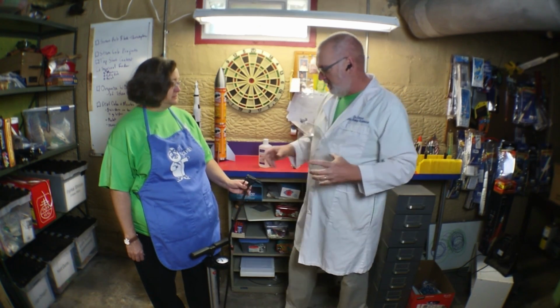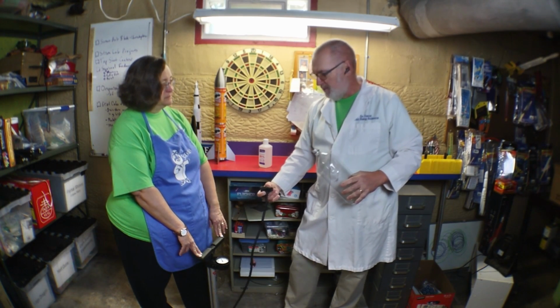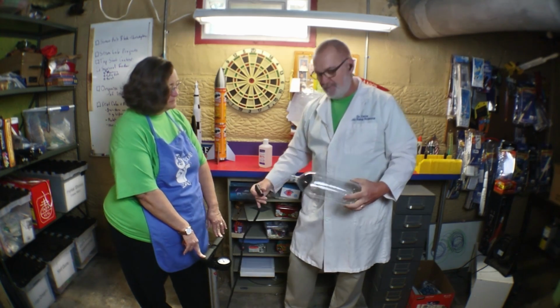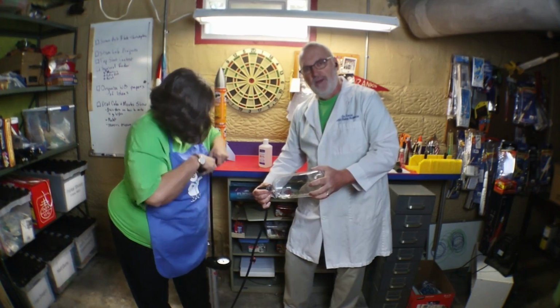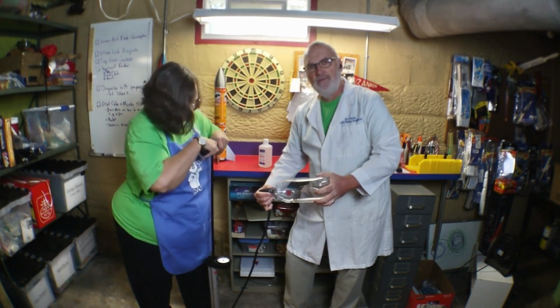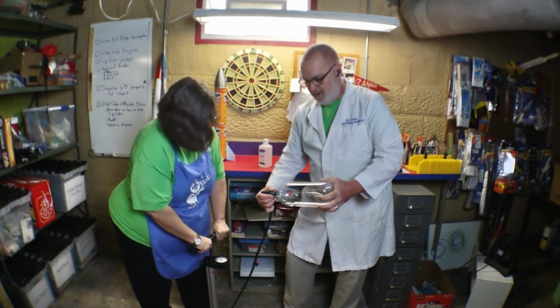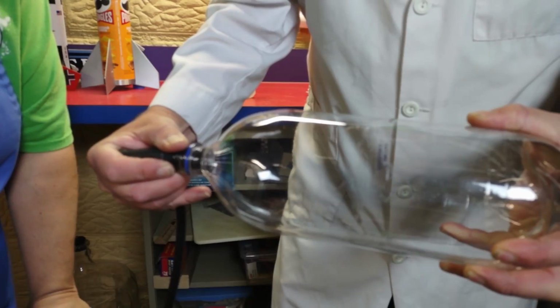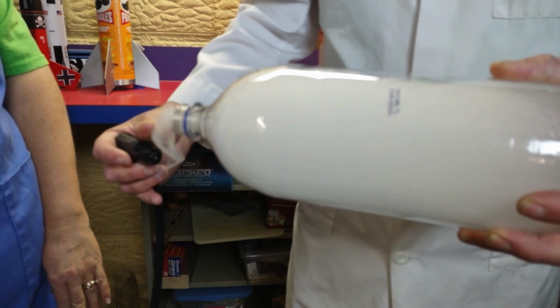That should be good. And now we have our attachment on our air pump here, and Mrs. Whiz Bang is going to start to pump it up. So I'll put that right there in the bottle, and we're going to start pumping, and the pressure is going to increase in that bottle. She's going to pump it up to about 20 pounds. We got a pressure gauge on our pump, so we can see what it is, and that's a pretty good temperature. Or should I say, a good pressure.